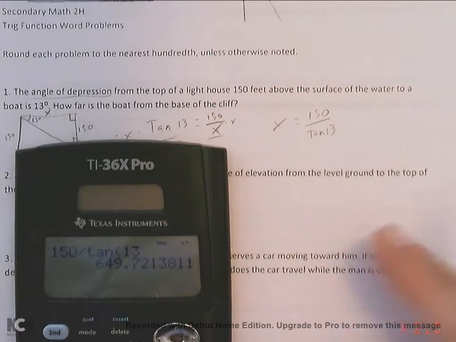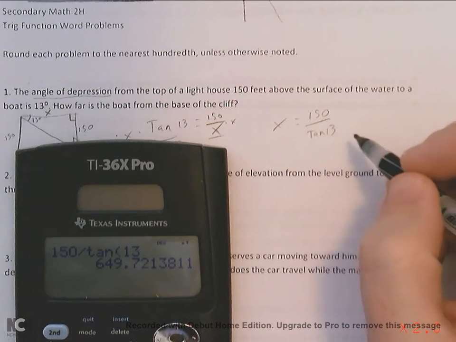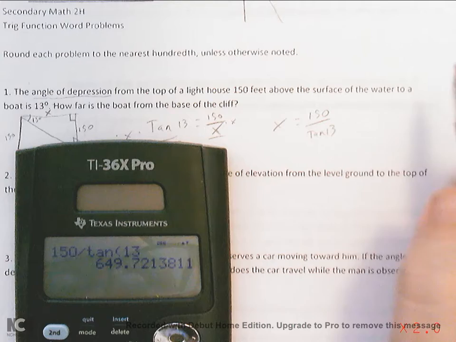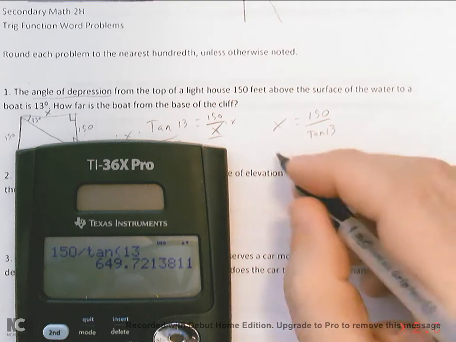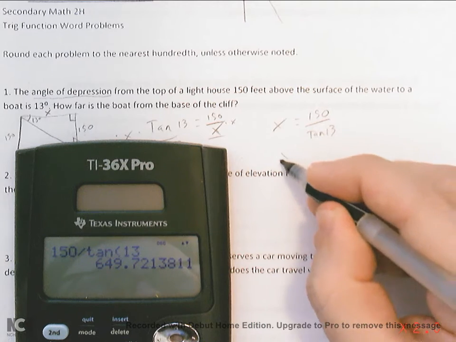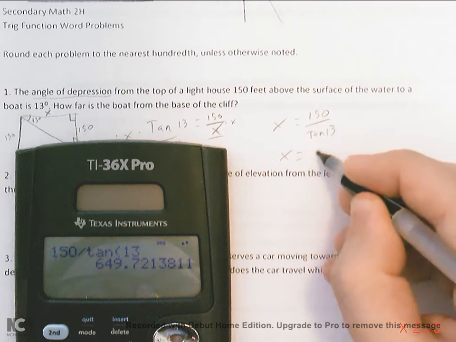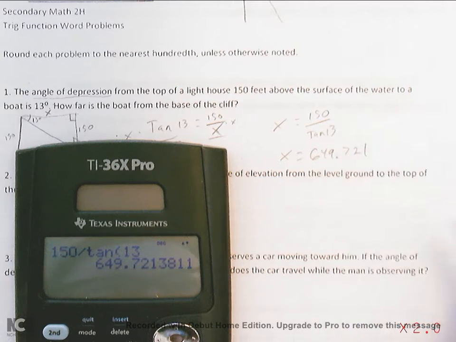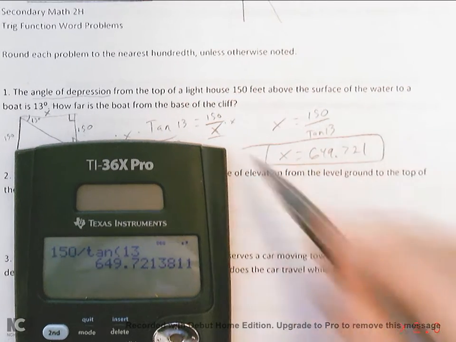Oh, it wants me to round to the nearest hundredth. I'll probably have you guys do it for your assignments. I'll probably pick one and just have you guys change it. I'm sick of changing each thing. But anyway, so x is equal to 649.721, and that would be your answer.